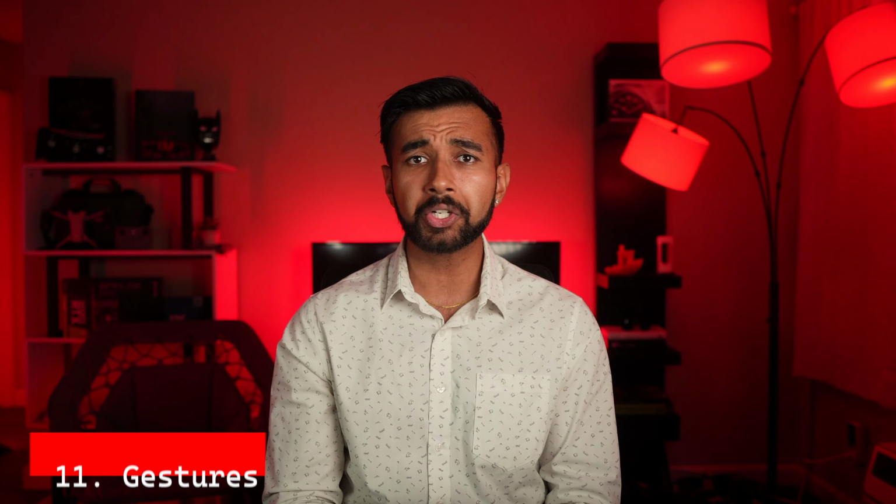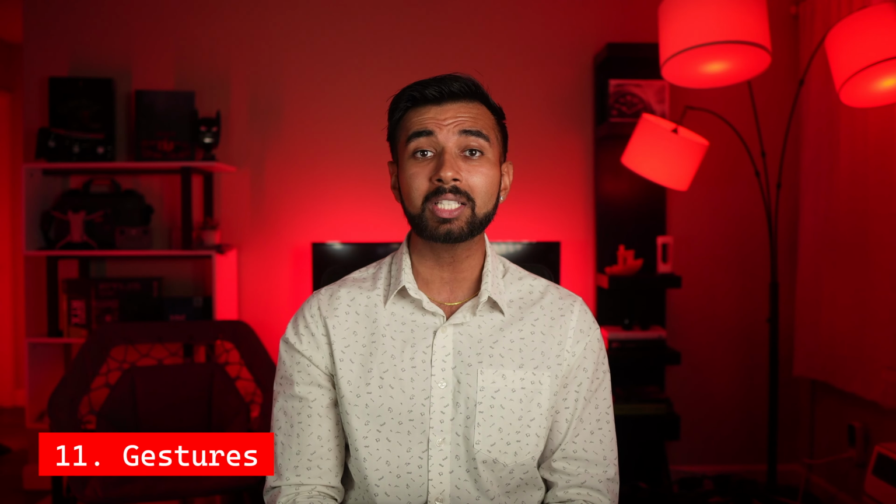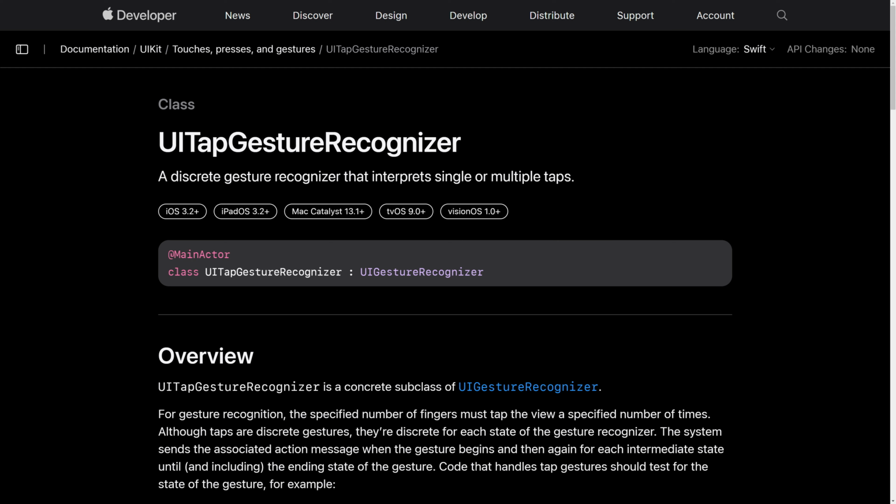Another feature you guys might have been wondering about is the ability to edit a model's position after placing it, or how to remove it altogether. Installing gestures for translation, rotation, and scale is very easy, but if we wanted to delete our model after a double tap, we need to add a UI tap gesture recognizer.